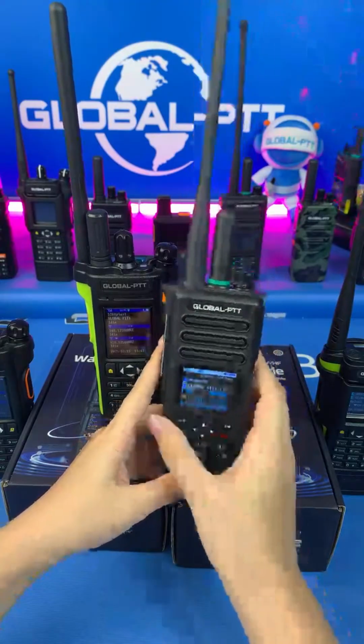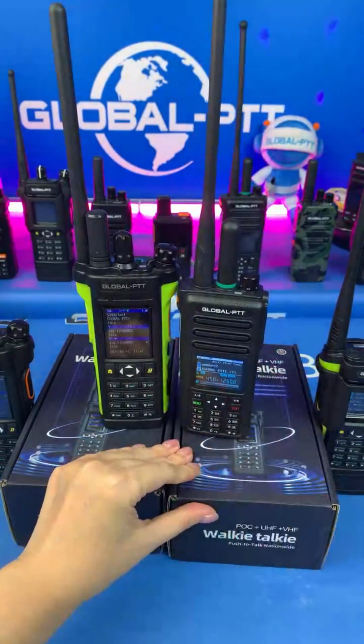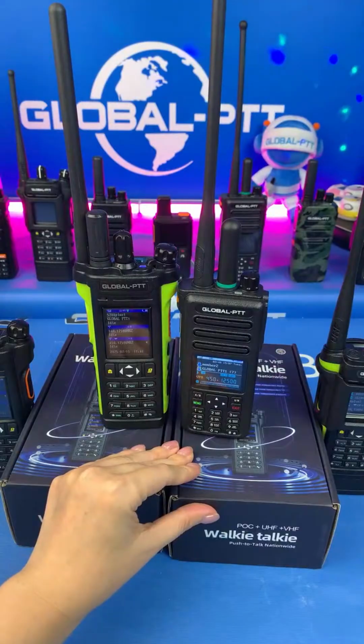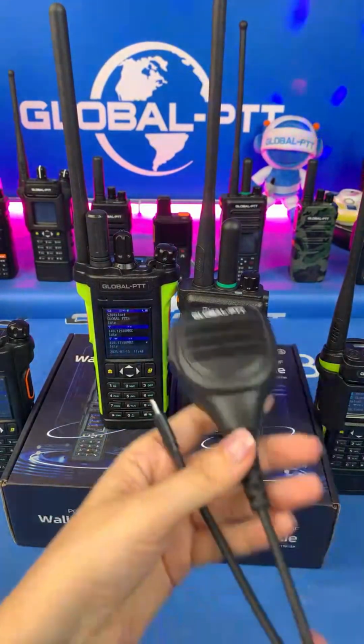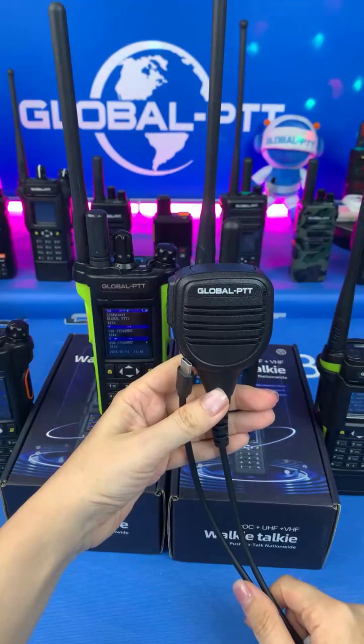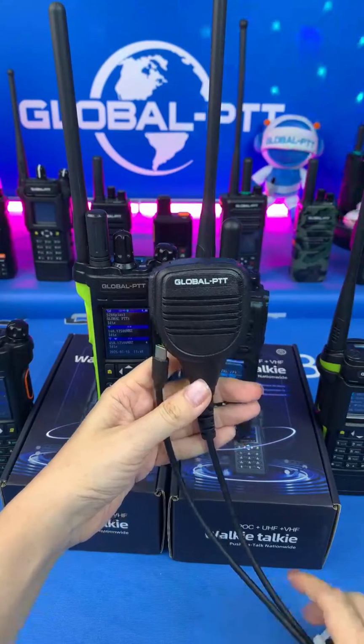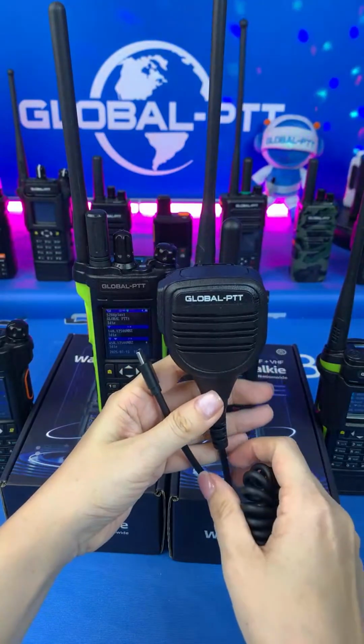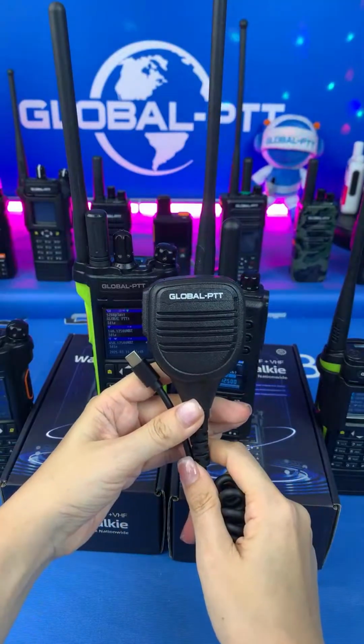If you want to buy a head mic, here is the head mic. The head mic is $35. You can connect the head mic to the radio and it will be ready to use. It is a very simple 4G radio, push to talk over the cellular network.